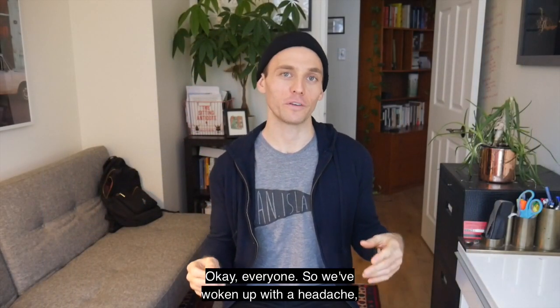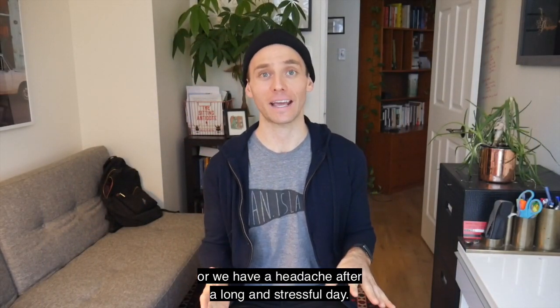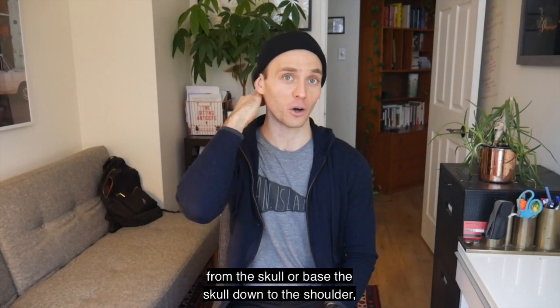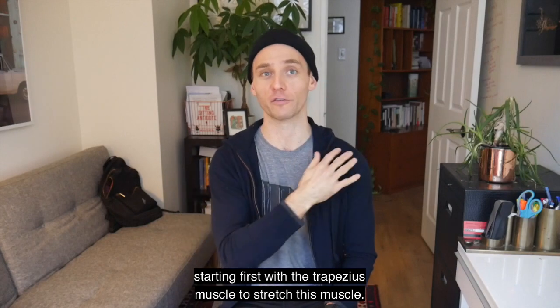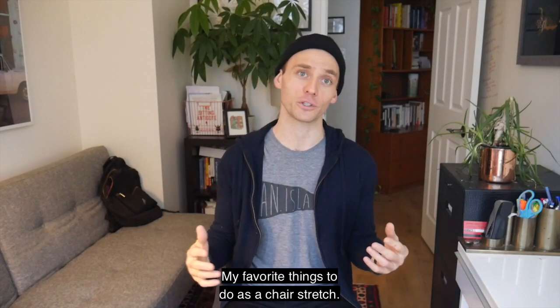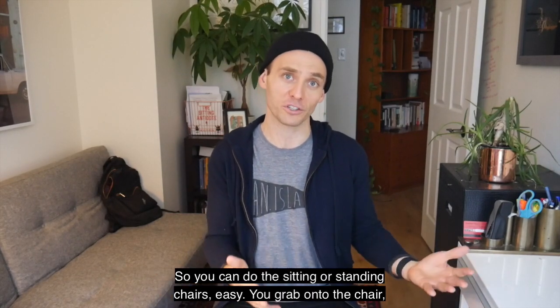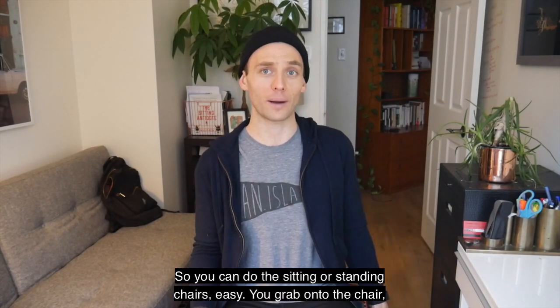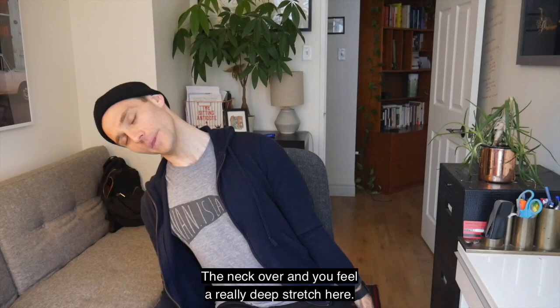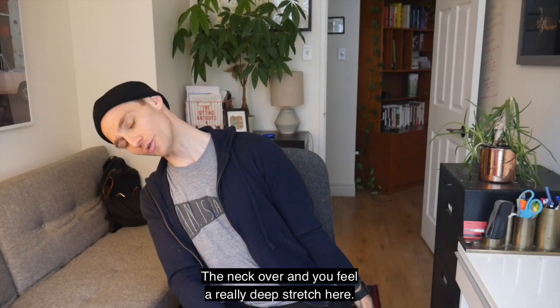Okay everyone, so we've woken up with a headache, or we have a headache after a long and stressful day. The thing that I'm going to do is try to take as much tension out of the muscles from the skull or base of the skull down to the shoulder, starting first with the trapezius muscle. To stretch this muscle, my favorite thing to do is a chair stretch. So you can do this sitting or standing. Chair is easy. You grab onto the chair, lean your body without leaning your neck, and then you lean the neck over and you feel a really deep stretch here.